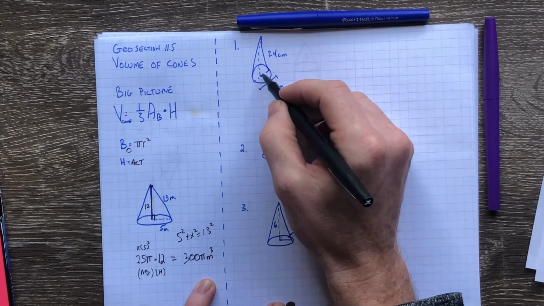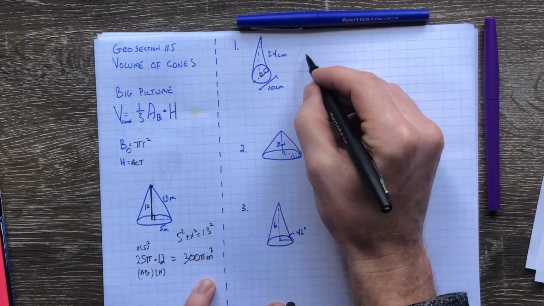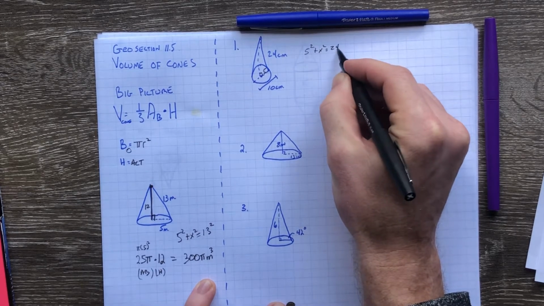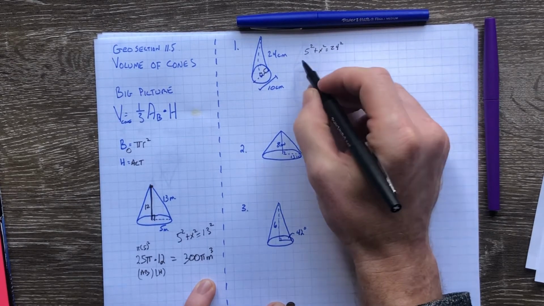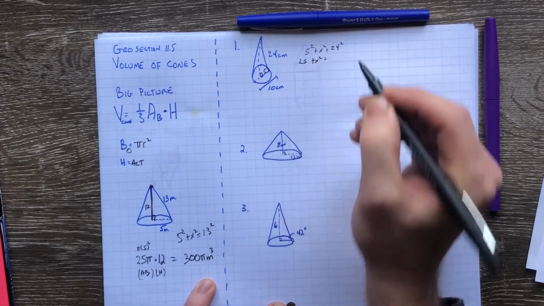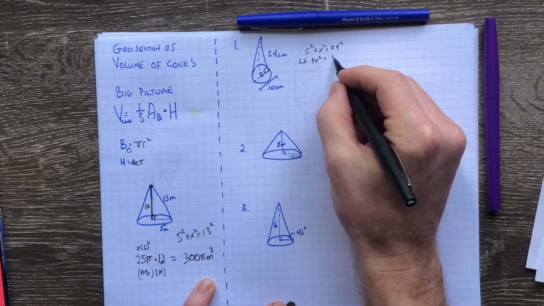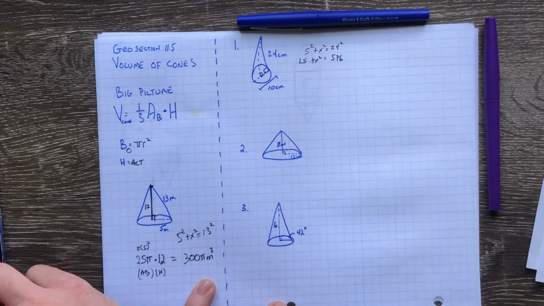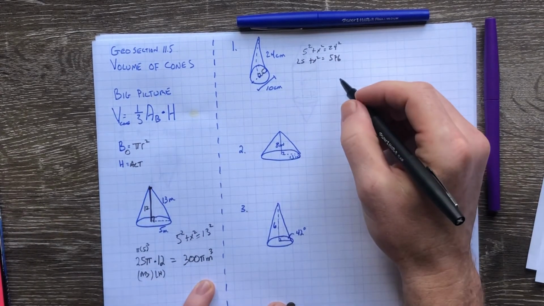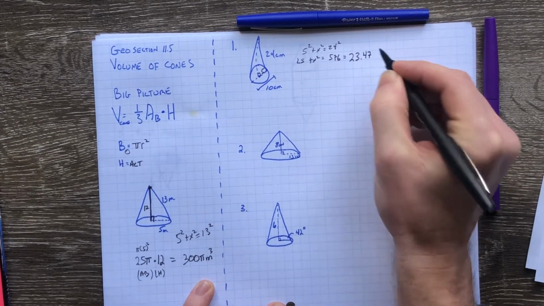So again, it's not the altitude, so we needed to go, okay, that's 5. Right, so we need to find the altitude. 5 squared plus x squared equals 24 squared. So 25 plus x squared equals 24 squared. That's 576 minus 25. Take the square root of that. I get 23.47. So that's actually the height.